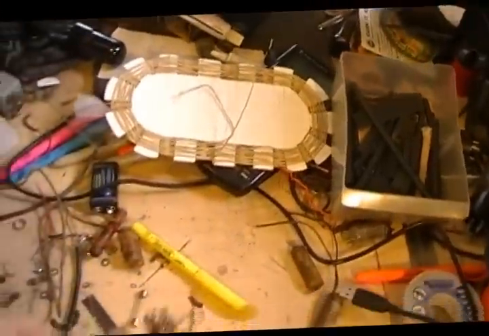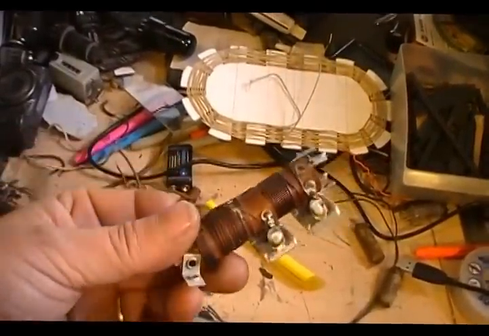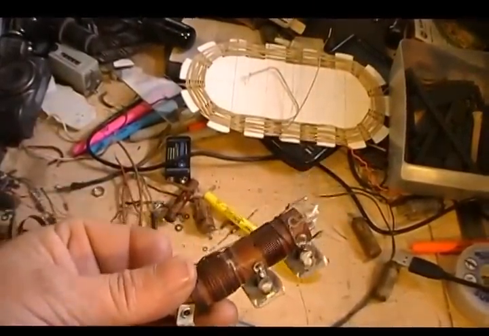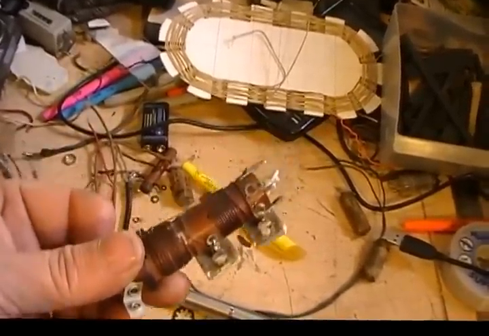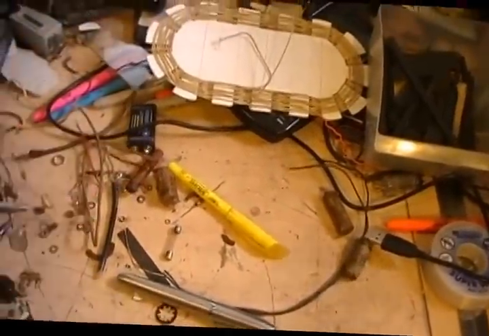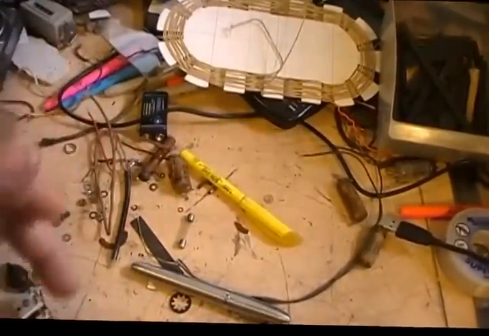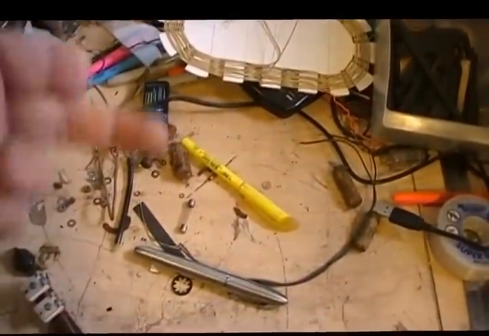Because these forms, they wind these forms at the same time on the same machine, they just have multiple spools of wire for the different sizes. So they're not going to wind one way, and then stop the machine, turn the form around, get another spool out, and wind it the other direction.